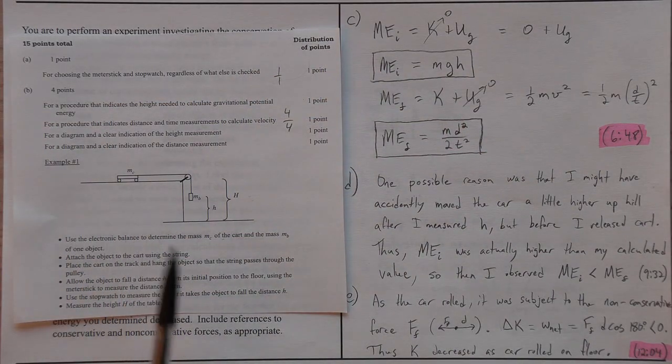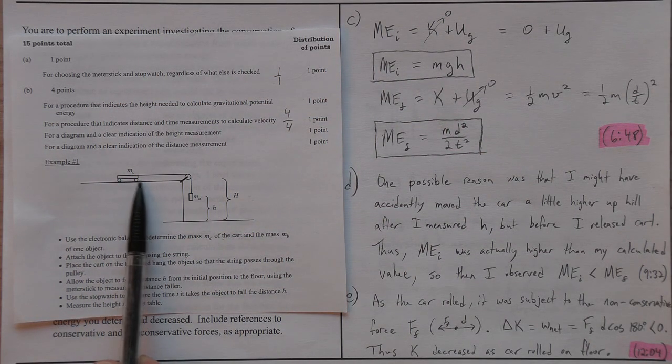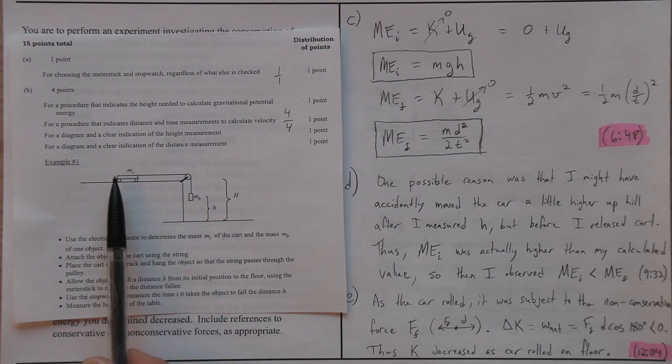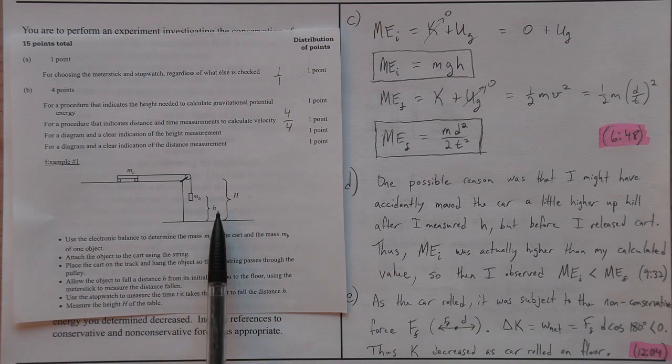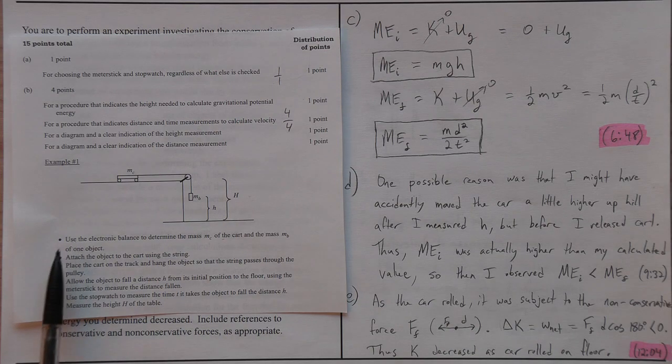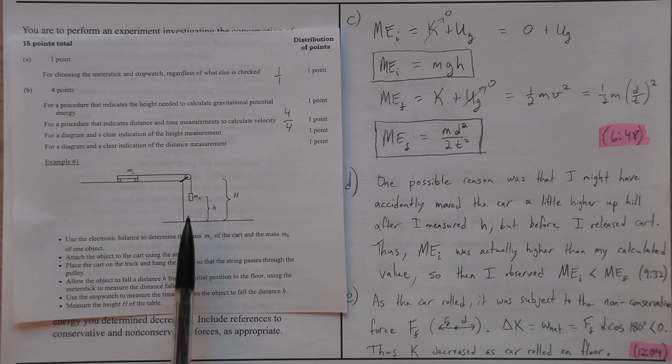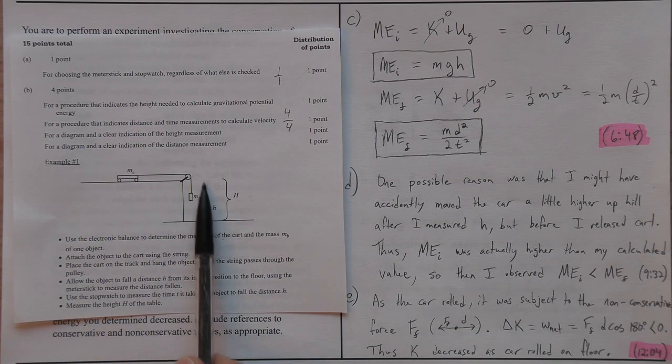So what they had in one example is a car on a flat surface in a multi-body problem, and this goes down a certain height and accelerates the car. They said to use the electronic balance to determine M and MB, the two masses, and attach the object to the cart using the string. Place the cart on the track and hang the object so that the string passes through the pulley. So then we've got everything all set up.